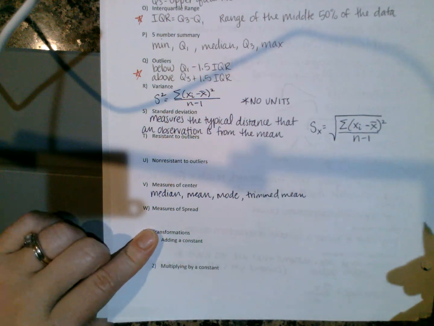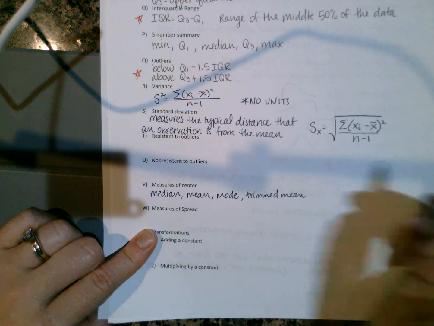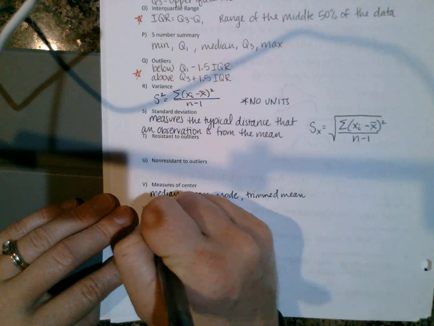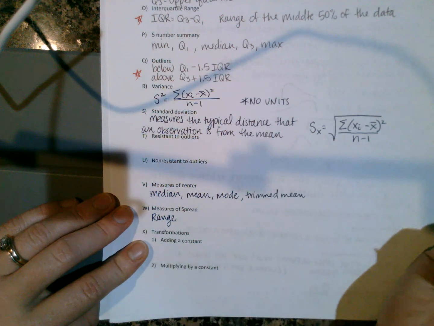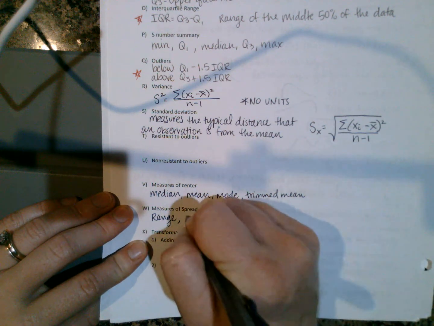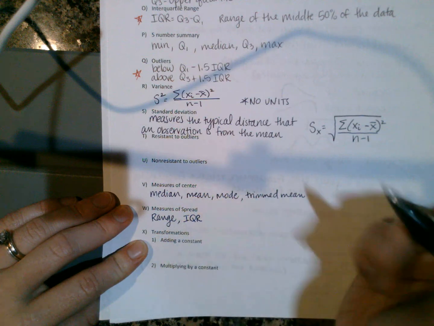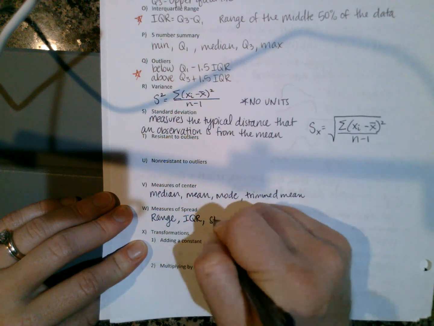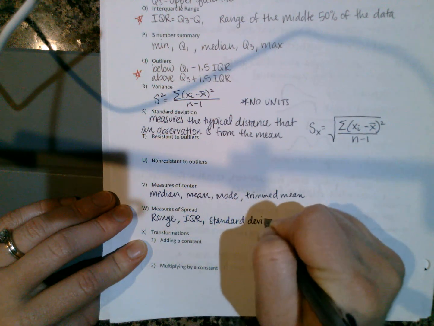Measures of spread give us ideas about how spread out our numbers are. Our most infamous one that we've known forever is range. We have also learned IQR, that's the spread for the middle 50%. And today we added standard deviation and variance to that list.